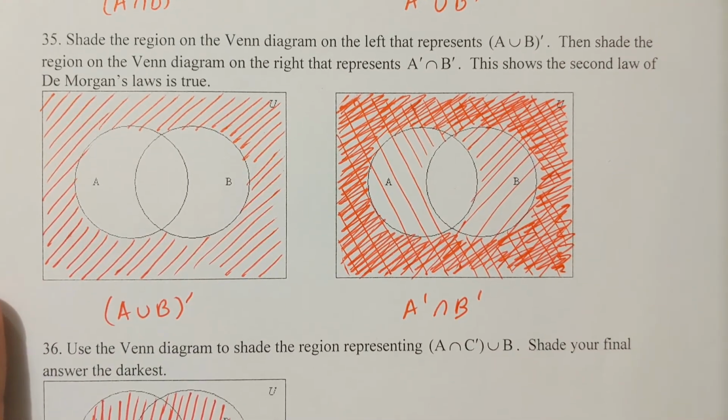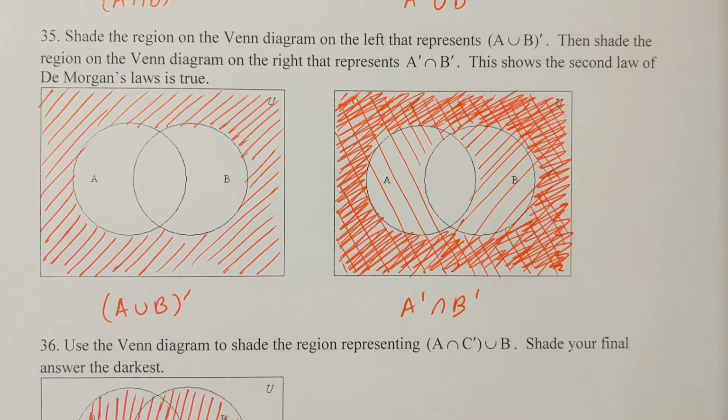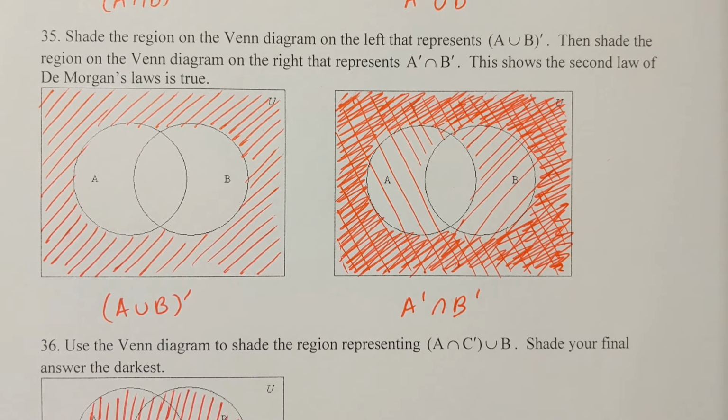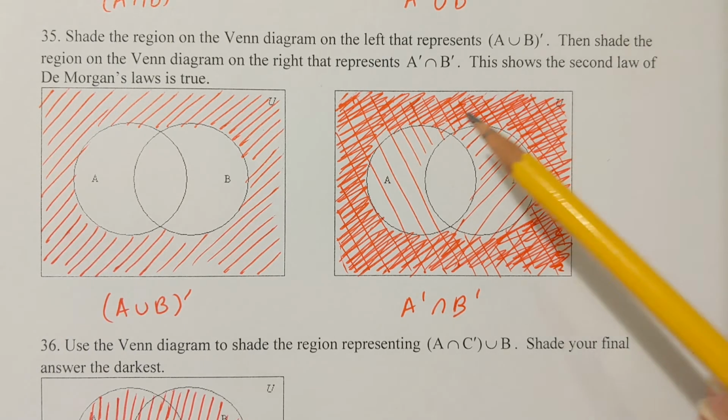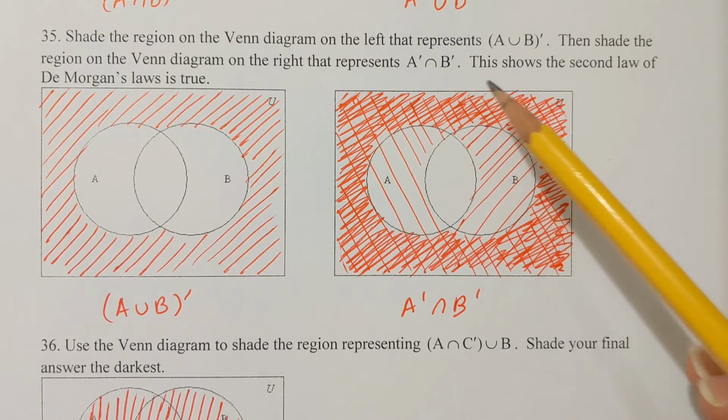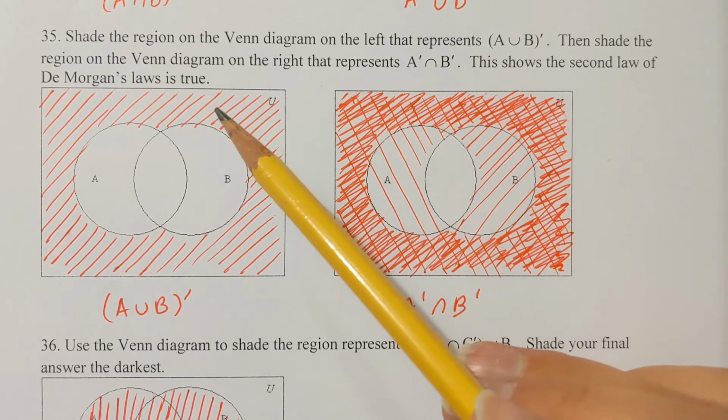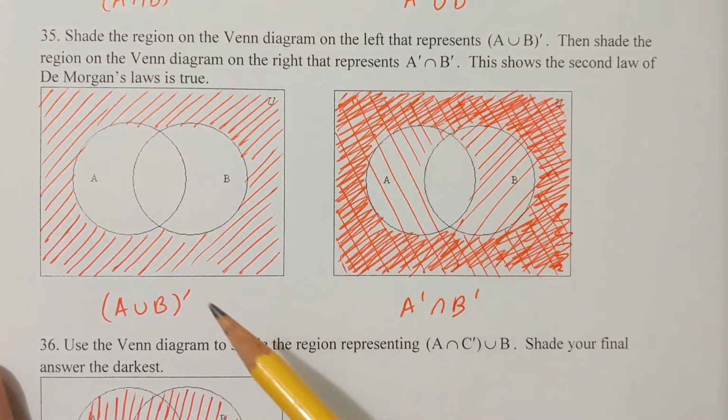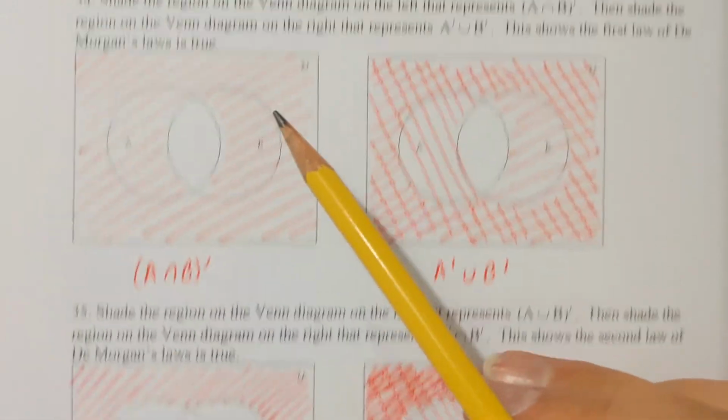Problem 35 says to shade the region on the Venn diagram on the left that represents A union B complement, and then shade the region on the Venn diagram on the right that represents A complement intersect B complement. This shows the second law of De Morgan's laws, which is also true. Okay, so here's the second law.